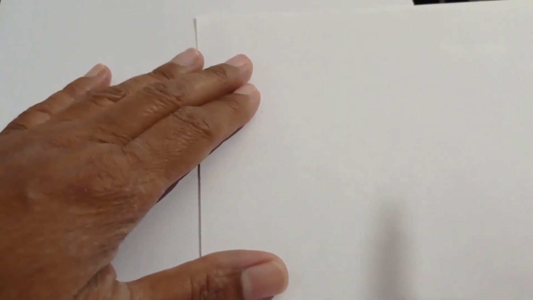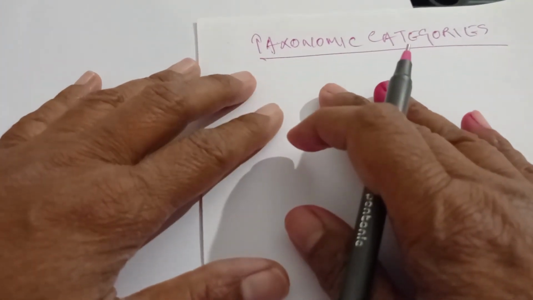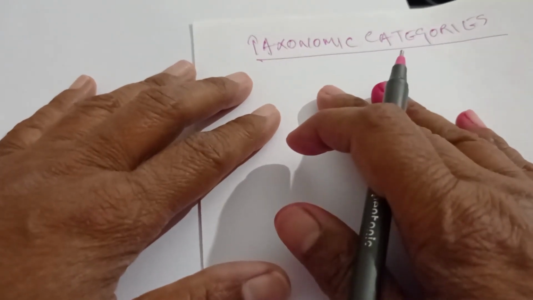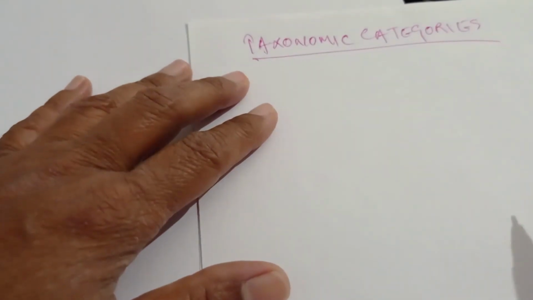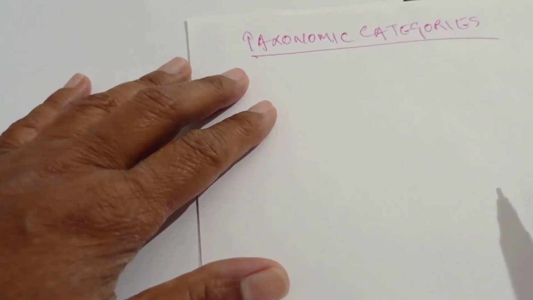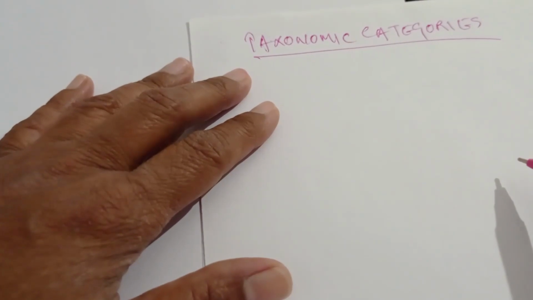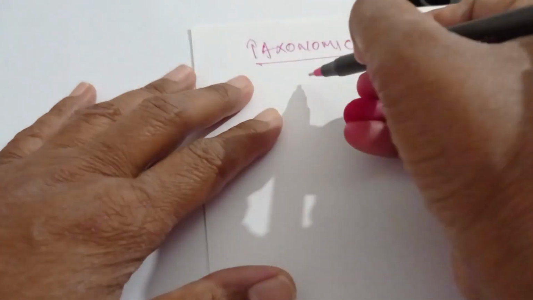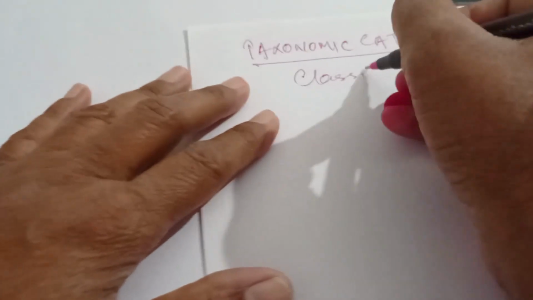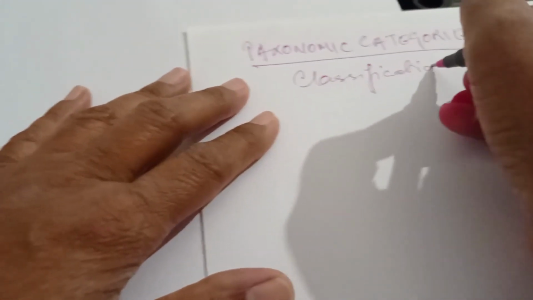Now today we will start with the next topic, that is taxonomic categories. Taxonomic categories. Children, we studied earlier that because of the huge variety, the huge diversity of living organisms, if we need to study them and know them properly, there exists a need of classification for them.